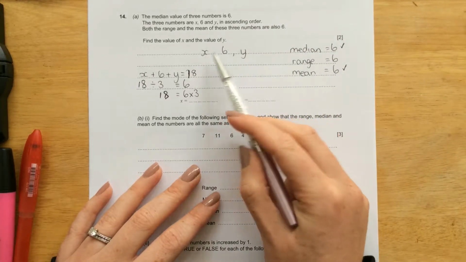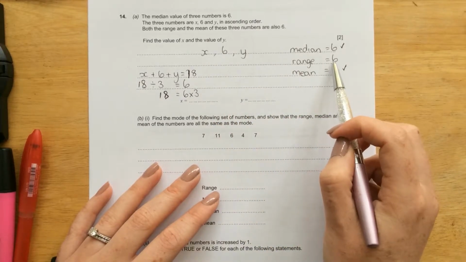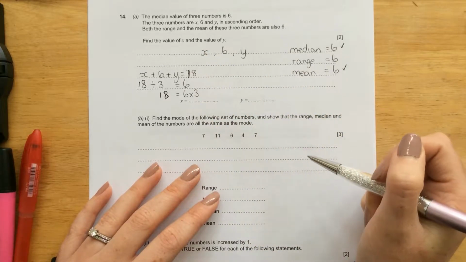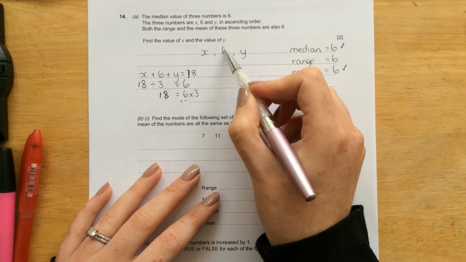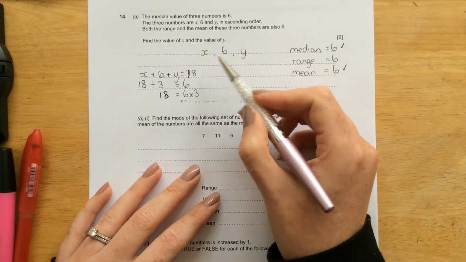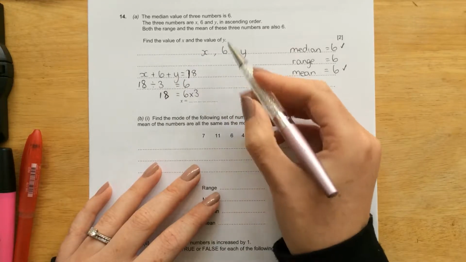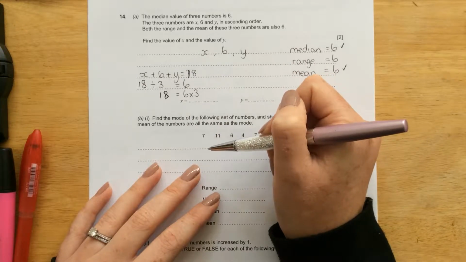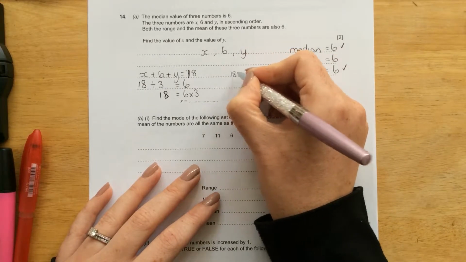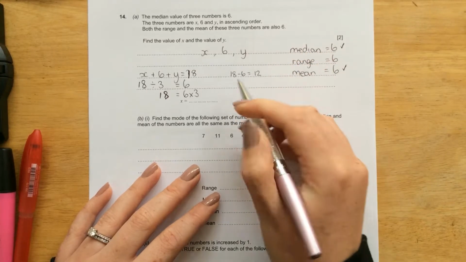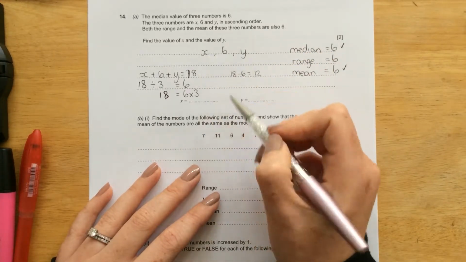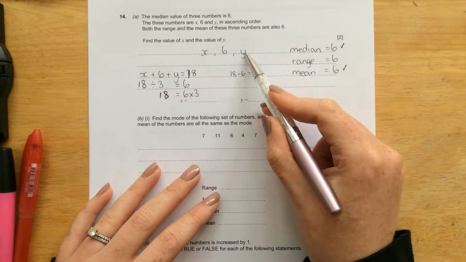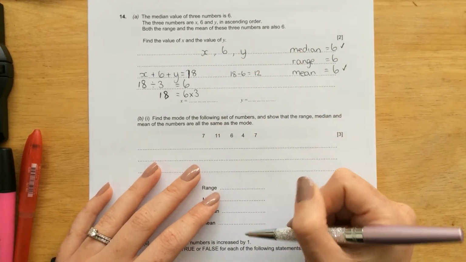Now I have to find out two numbers that would fit there to give me the range of 6. So this number take away this number will equal 6. So I know that when I add them all up, they must make 18. So what are these two numbers? Well, if I take away this 6, it'll leave me with 12. So 18 take away 6 equals 12. So I know that these two numbers must add up to 12. And I also know that this number take away this number must equal 6.